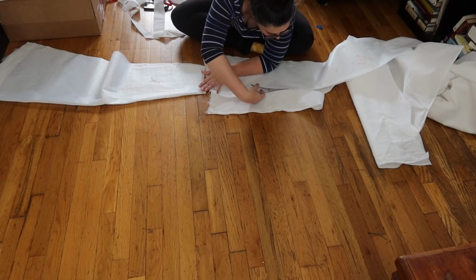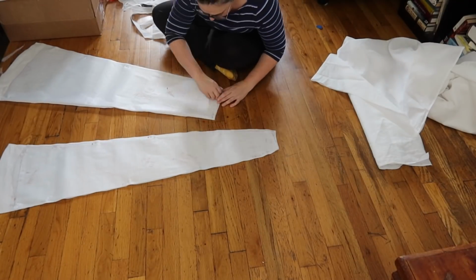Once the pieces were cut out, I just pinned everything together so I could try it on.